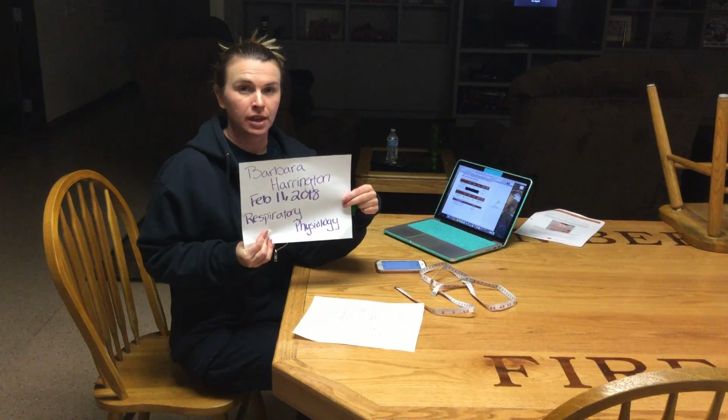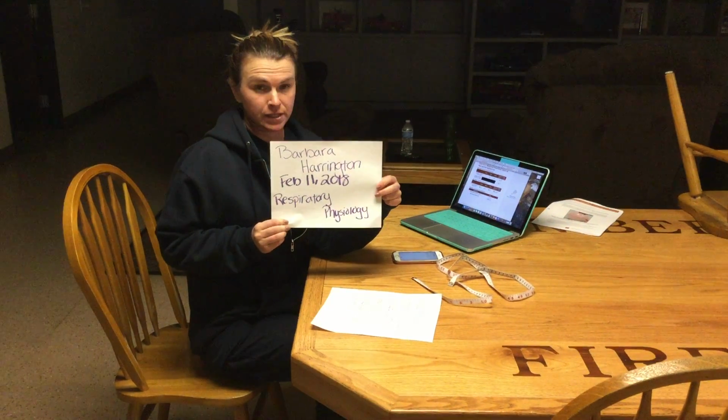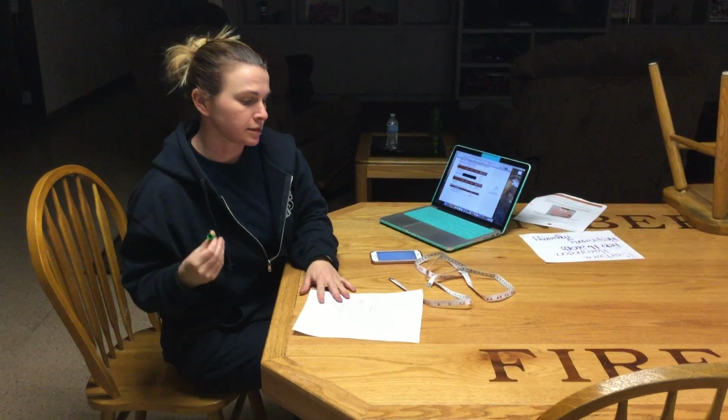Today's date is February 11th, 2018, and this week we're going through respiratory physiology. Normally in the hospital when we measure patients' total oxygen volume, we're using a spirometer. It's often practiced too with asthmatic patients, COPD patients, to help them with their total lung volume. We don't have that right now, so instead we've been practicing with a balloon on our measurements.